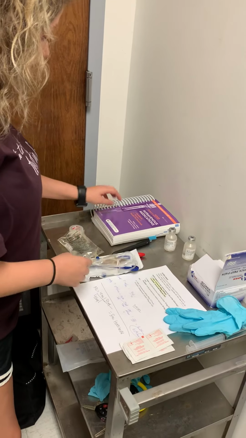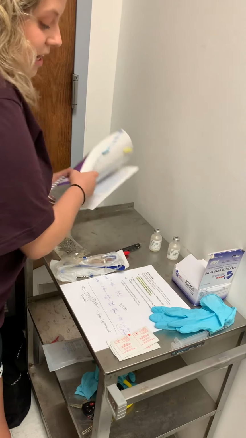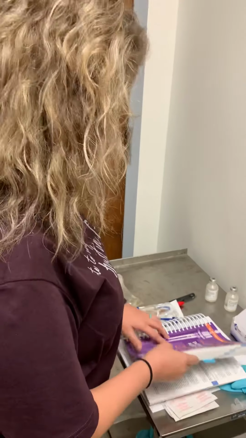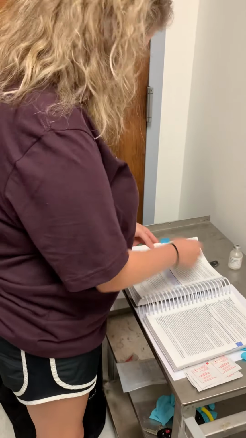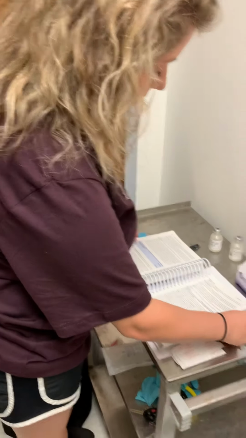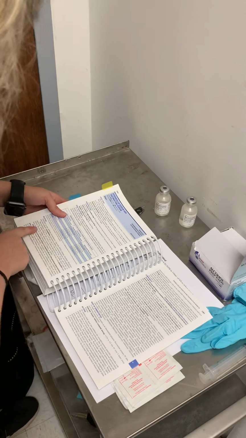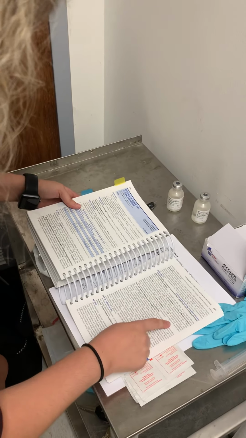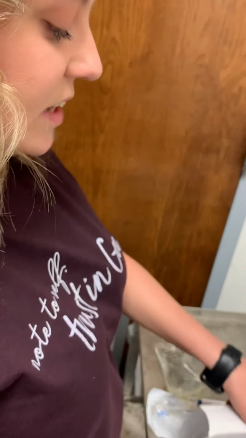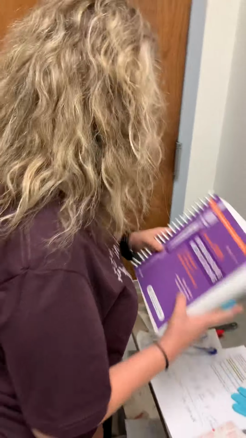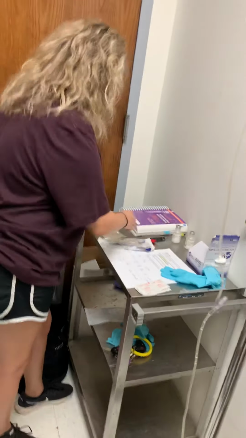Okay, so we're going to check to see if that is compatible with our normal saline that is already running as a primary in our room. Okay, so our Zosyn is compatible with normal saline that is running as a primary in the room already. So we are good to go.